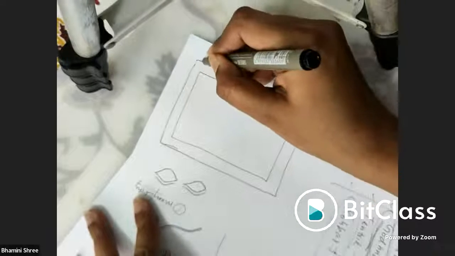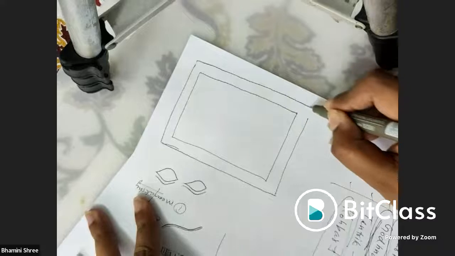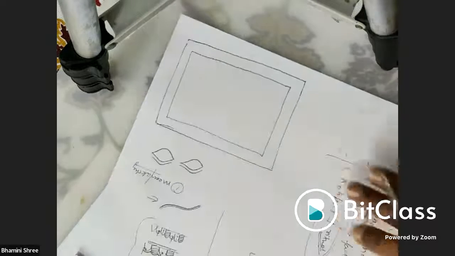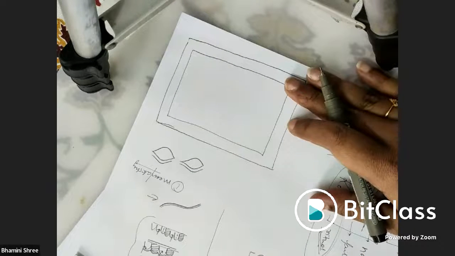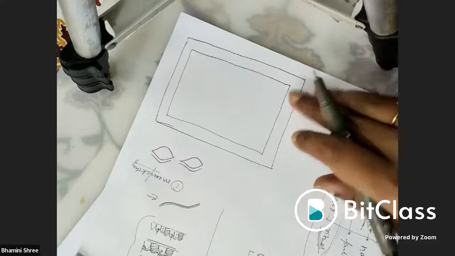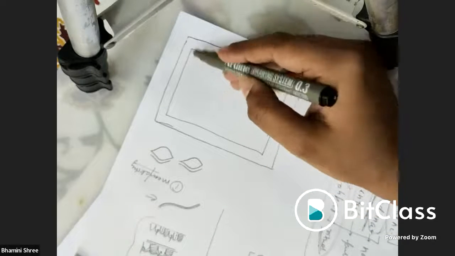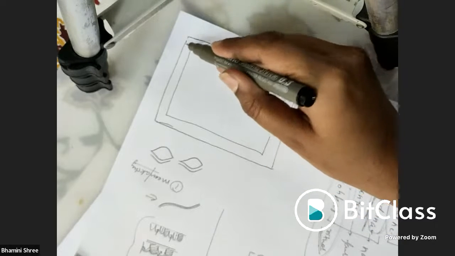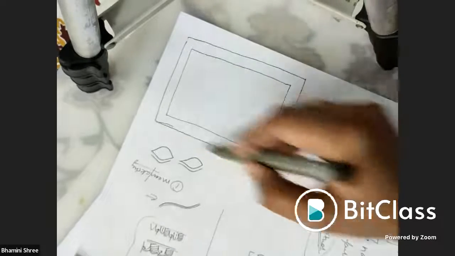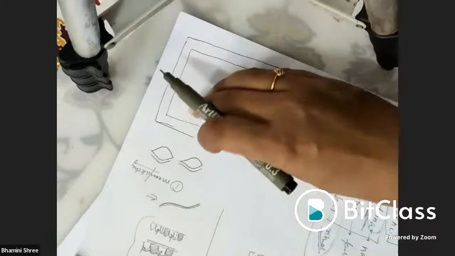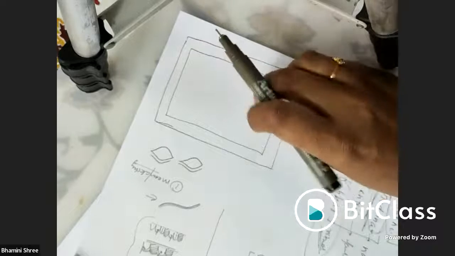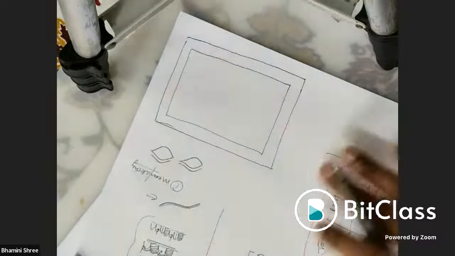The border can be broad, narrow, medium-sized, depending on what you want the focus to be on. Do you want the painting to be more focused on the border, or do you want the focus to be on the core painting? Depending on that, you will take a call accordingly.